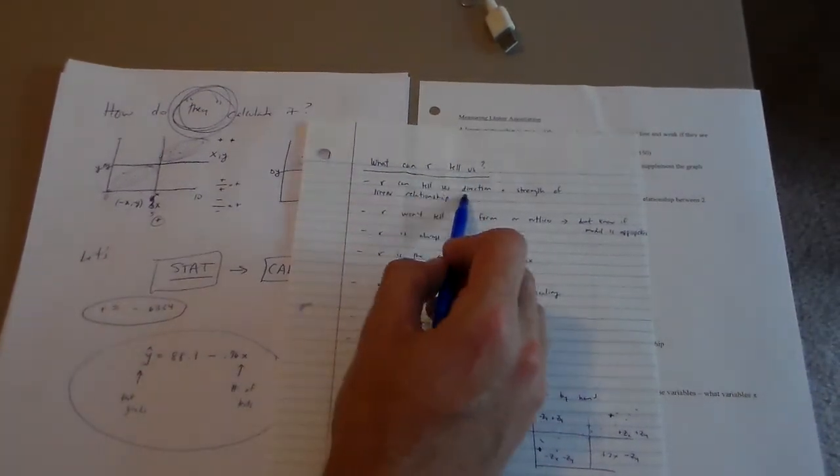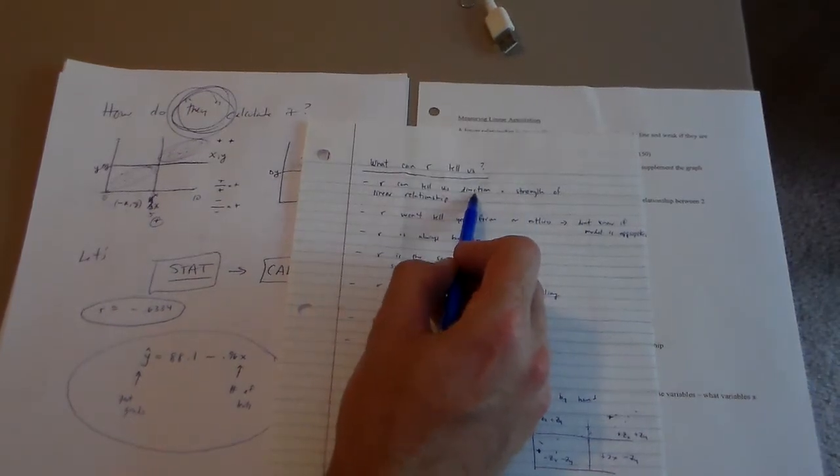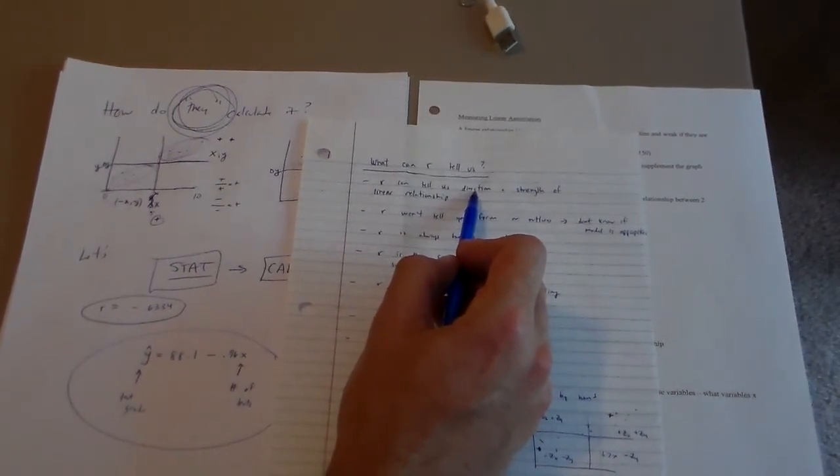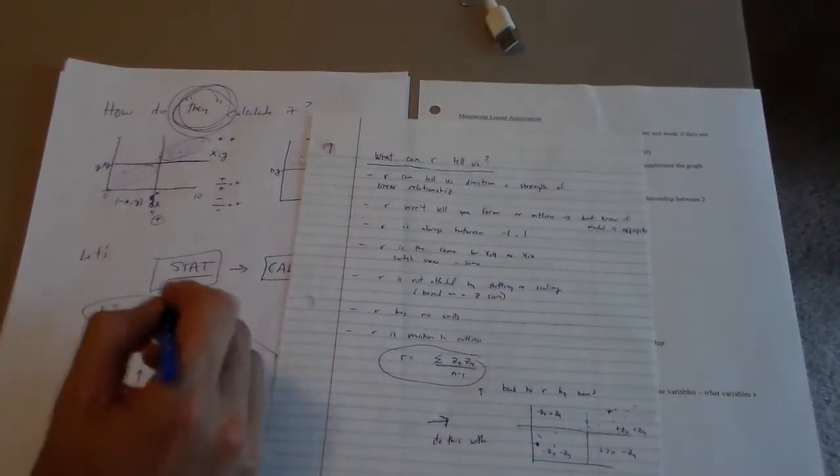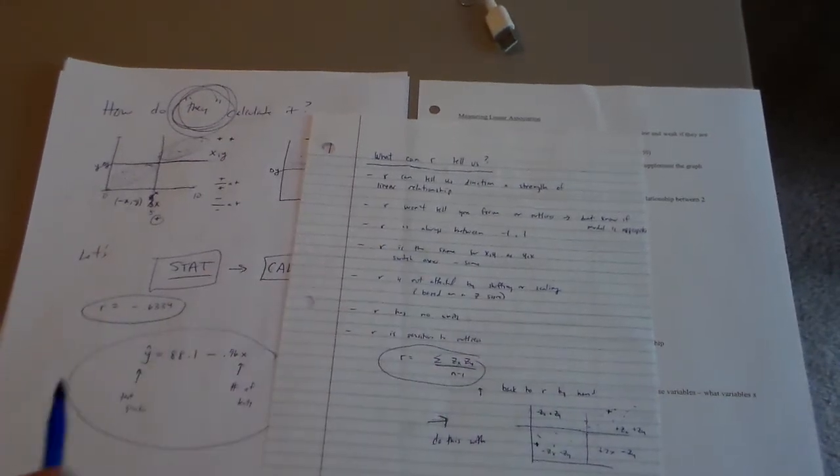R can tell us direction and strength. Direction, if it's positive, then it's a positive correlation. If it's negative, it's a negative correlation. And strength, okay? Strength, if it's close to 1 or close to -1, we think it's really strong. If it's in the 0.6 area, 0.7 area, we probably say moderately strong. If it's less than 0.5, we would probably say it's weak, okay?